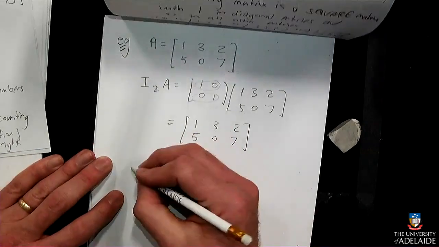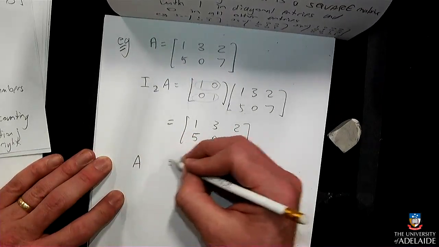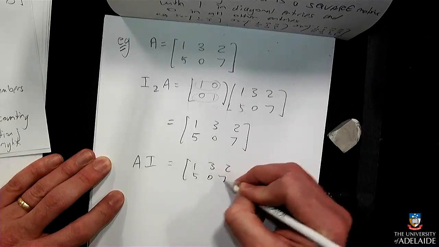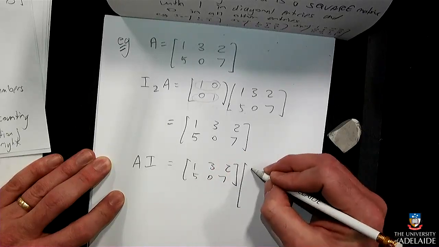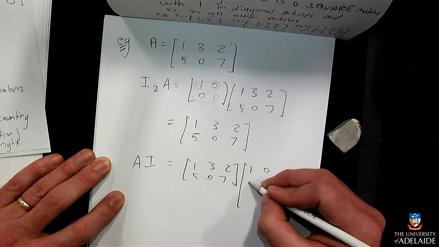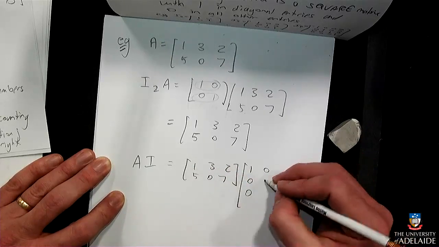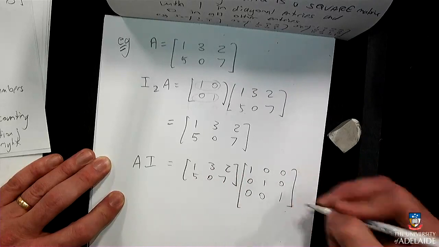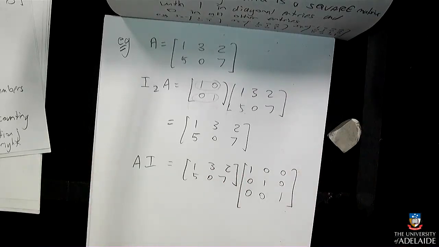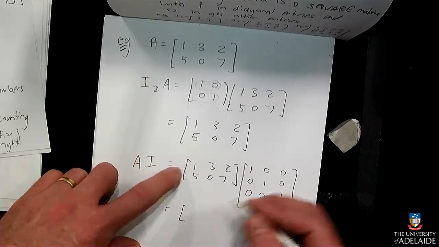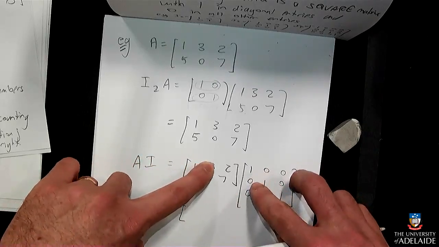On the other hand, if I want to put a matrix on this side, it's going to have 3 things in its columns, because this has 3 things in its rows. And so now look at this. We have 1 times 1 is 1, and then 0 times each of these.